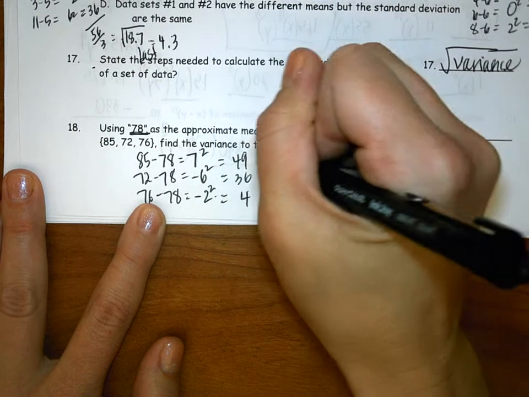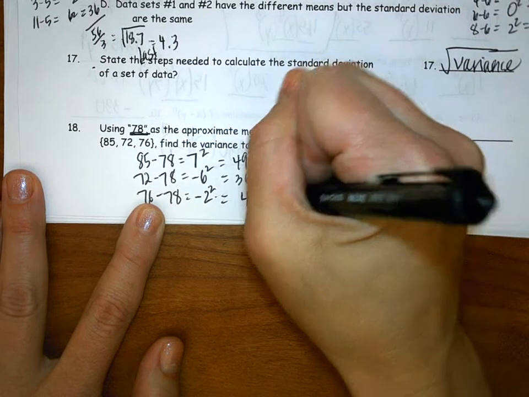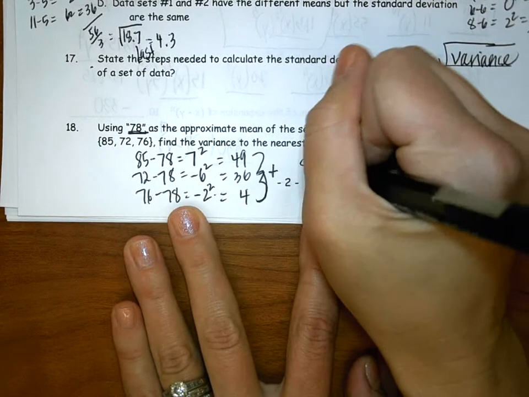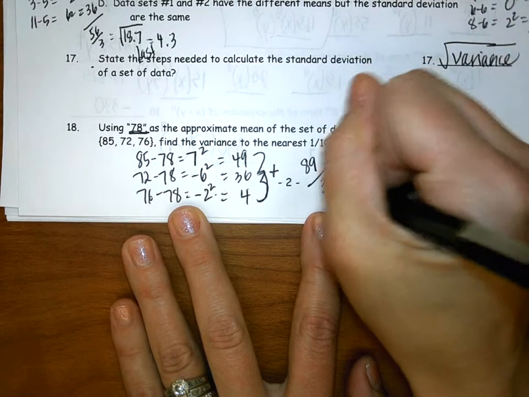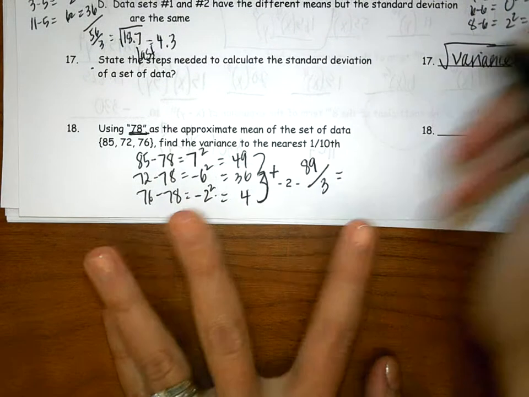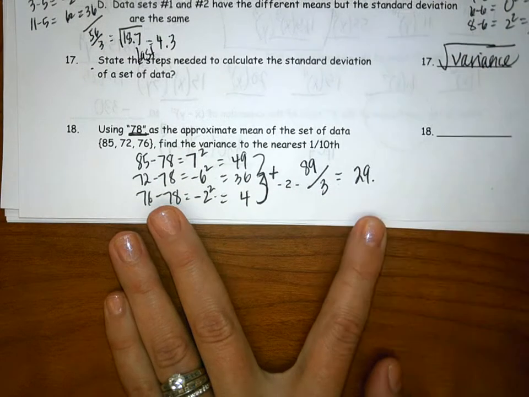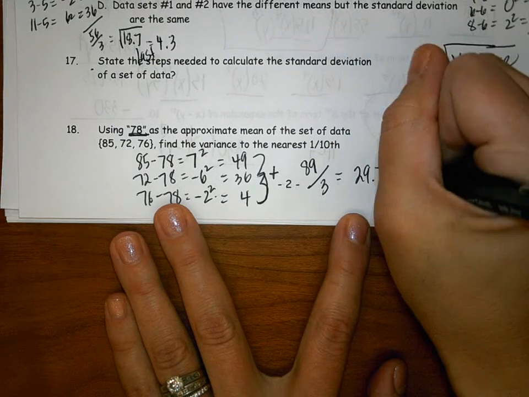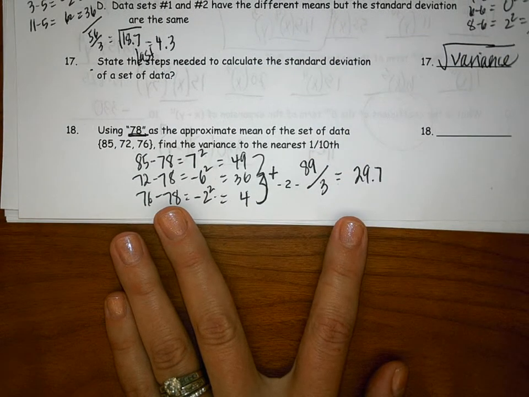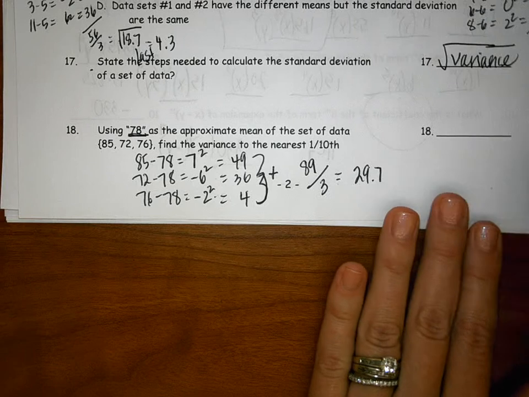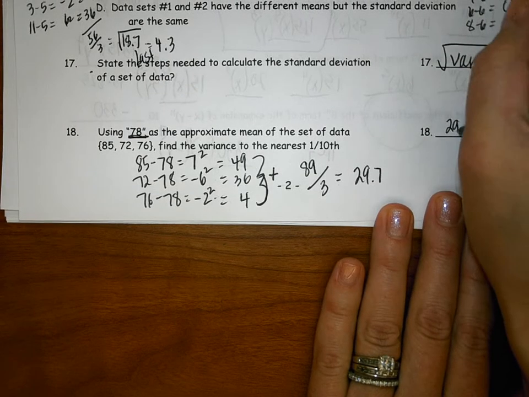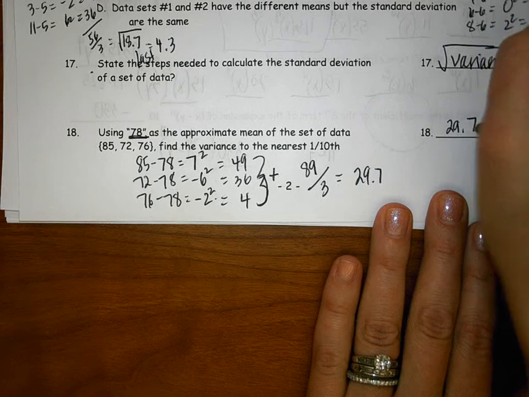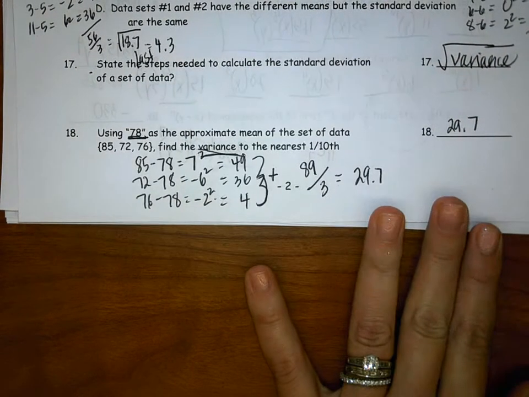We add all of those up together. And we divide it by 3. And when you add them up, it equals 89. And 89 divided by 3 is 29 point what? 7. And is that my answer? Yes. Because when I take the square root of it, that is finding the what? So make sure you don't take the square root. If it's asking for the variance, that means you just take your average and that's it. That's your answer.